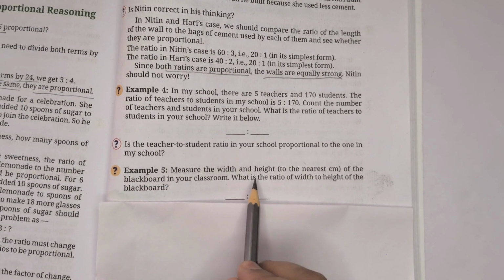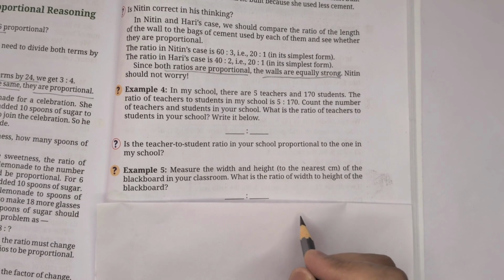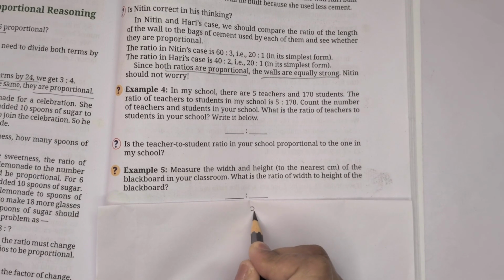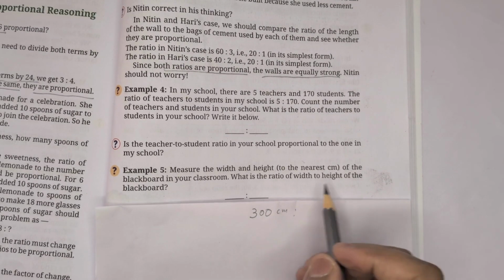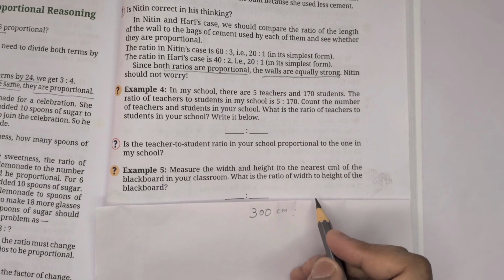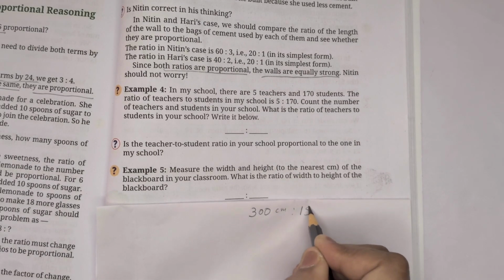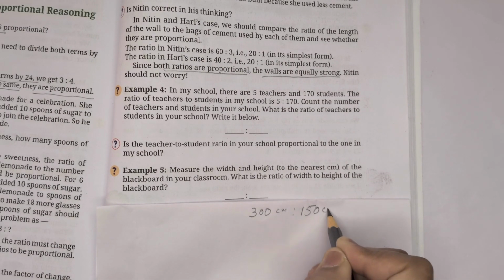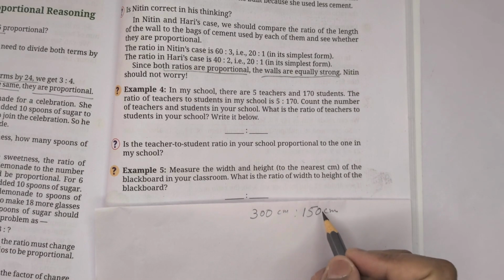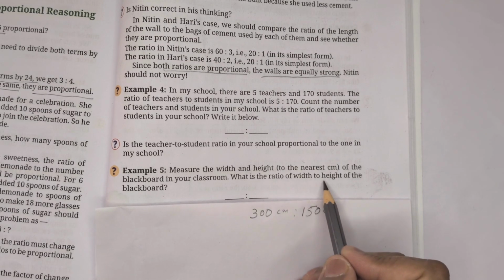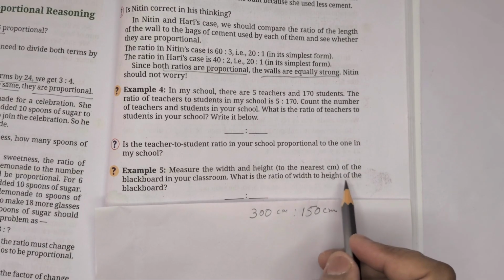Example 5. Measure the width and height to the nearest centimeter of the blackboard in your school. If you get 3 meter, we can write that as 300 centimeter. The width, you can take as 1.5 meter, 150 centimeter. For example, let it be 300 centimeter length and 150 centimeter width. Then what is the ratio of width to height? This one is width and this one is height of the blackboard.